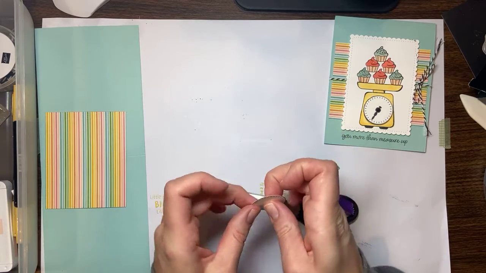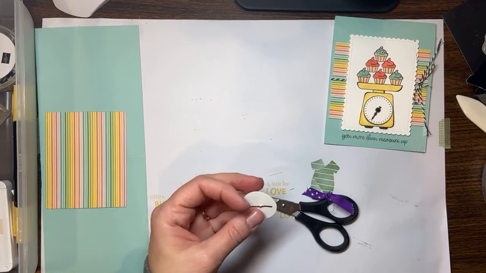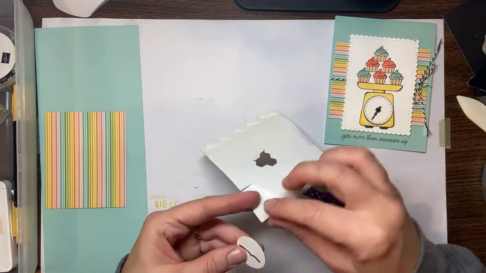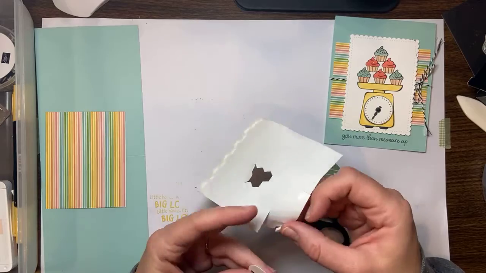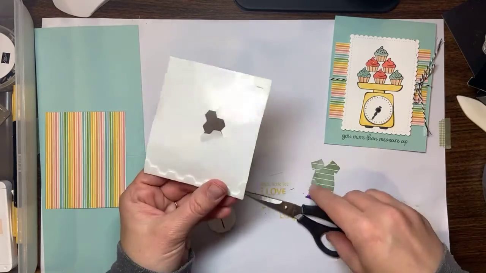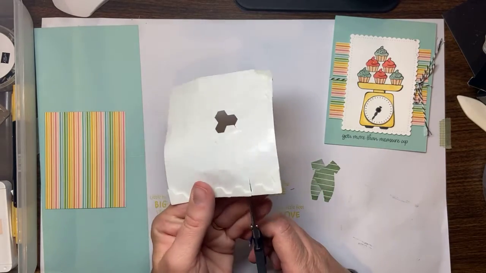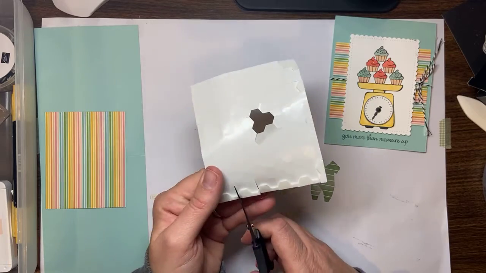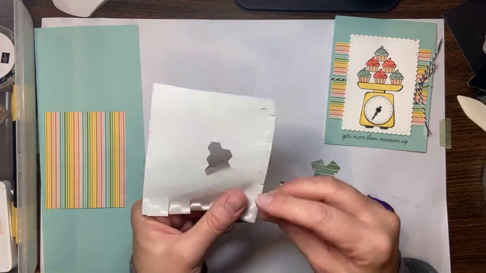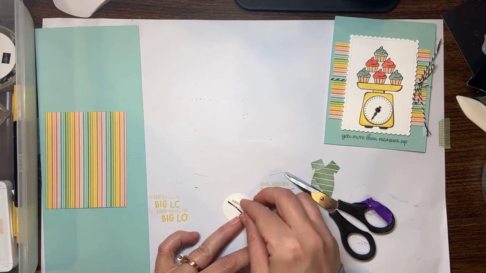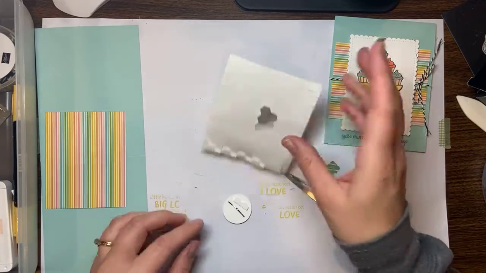And then I'm going to take my dimensionals and put them on here. Cut a few more. All right, so put some on this side and put one on this side.